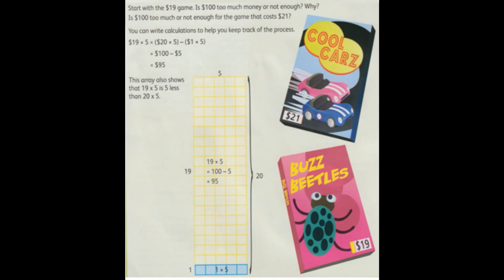So anyways, back to the topic here. Again, the sentence, I'm going to underline it here. It says, you can write calculations to help you keep track of the process. Okay, so we're looking here at this problem, and it's the $19 times 5. The 2 games here, we got Cool Cars, that costs $21, and Buzz Beetles, that costs $19.